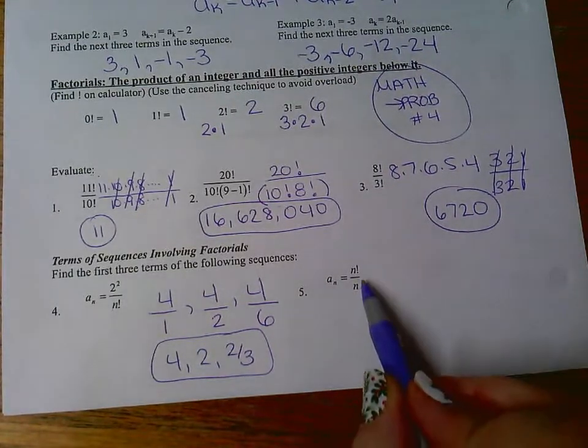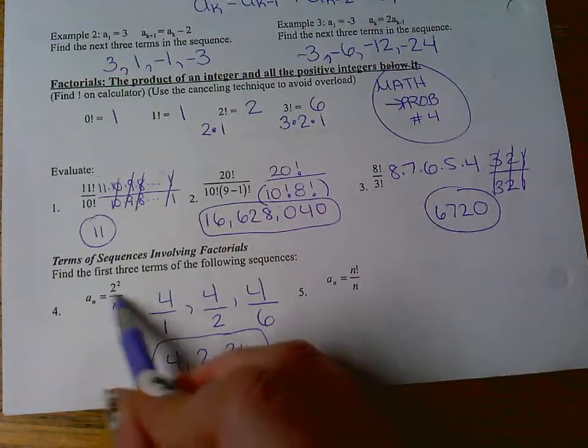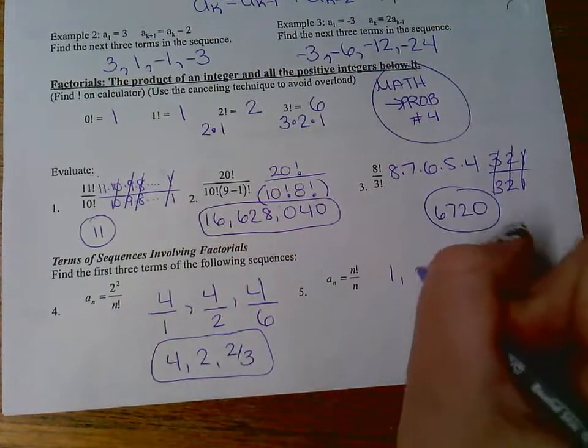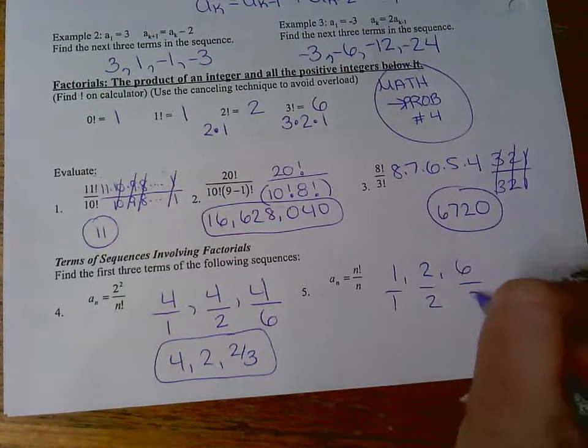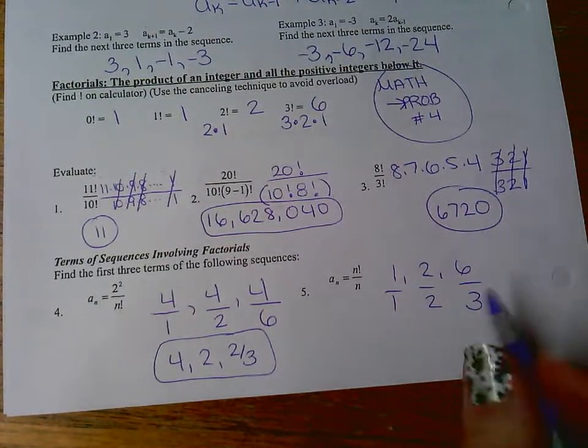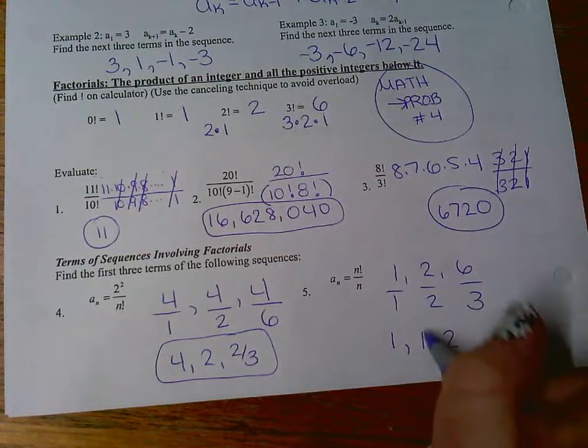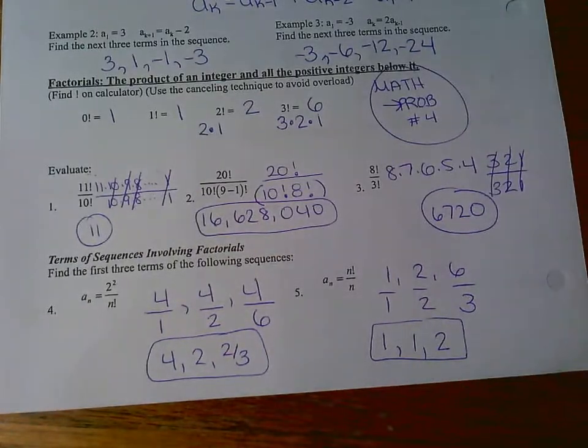All right, well, n factorial we just did over here. It was 1, 2, 6. So 1, 2, 6 is my numerator. N is 1, 2, and then 3 in the denominator. So 1, 1, and 2 would be the first 3 terms of that sequence.